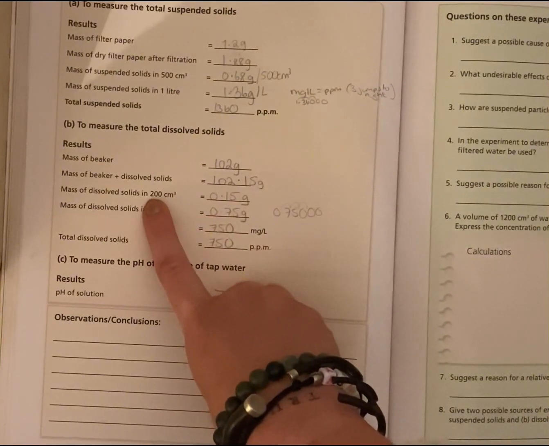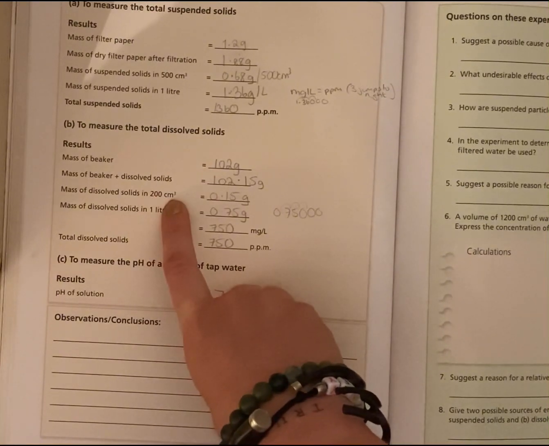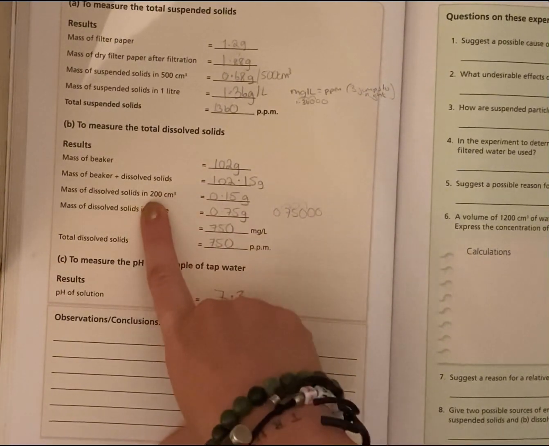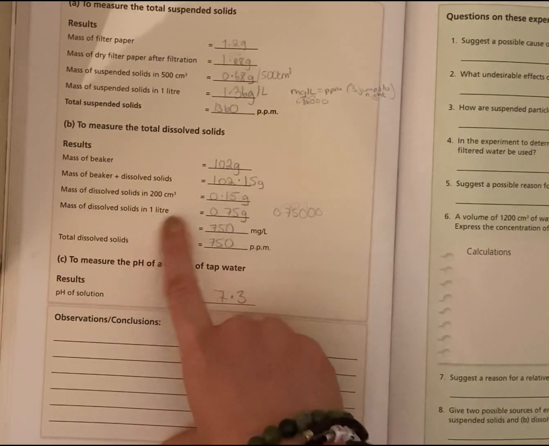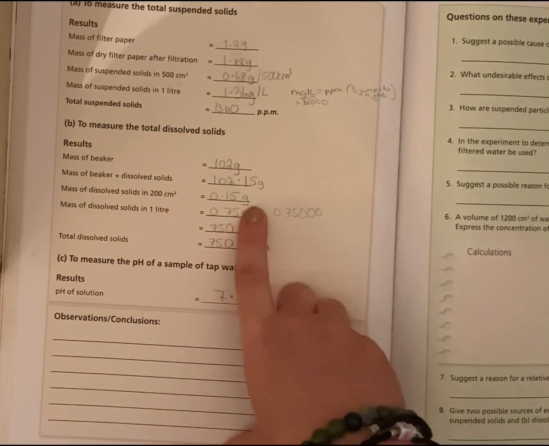And that was only 200 centimeters cubed of water. We don't want to use too much because it will take a long time to evaporate, but we need a substantial amount so the percentage error is small. So if that's 200, I want to get into per litre for our concentration.